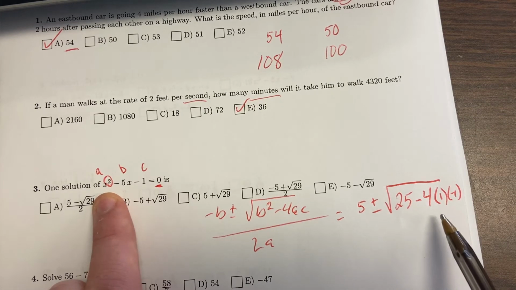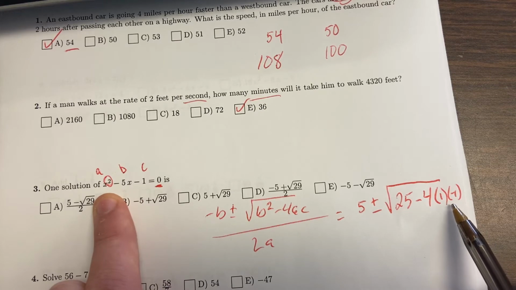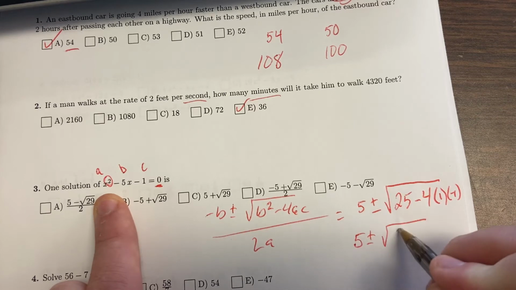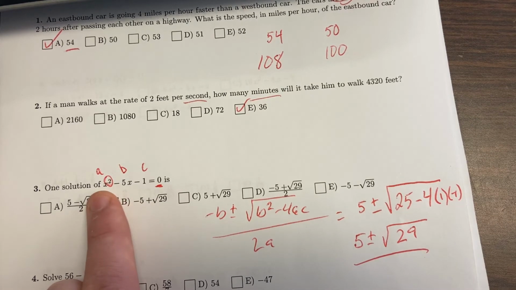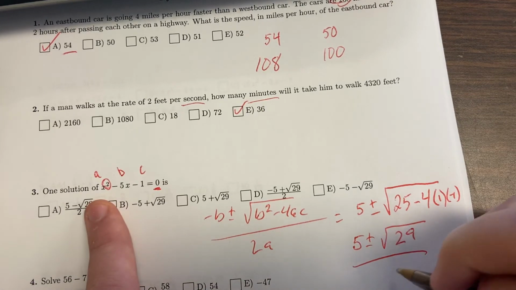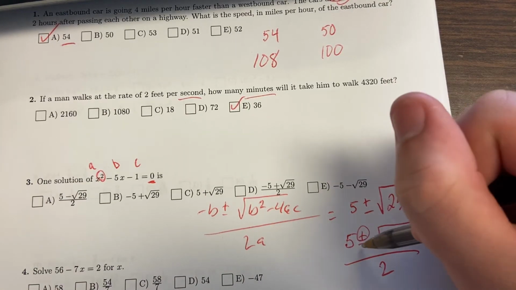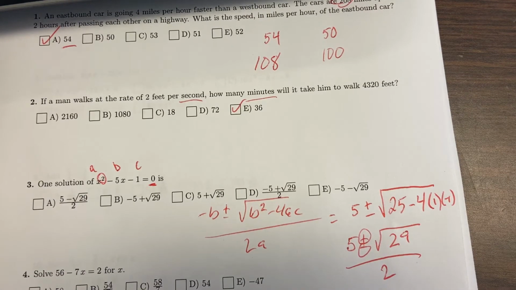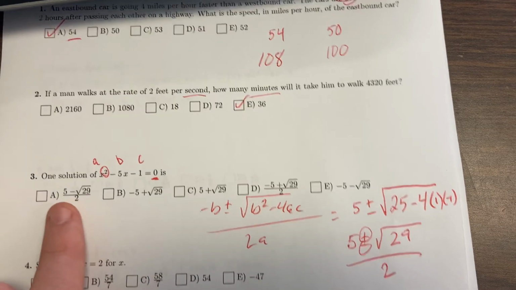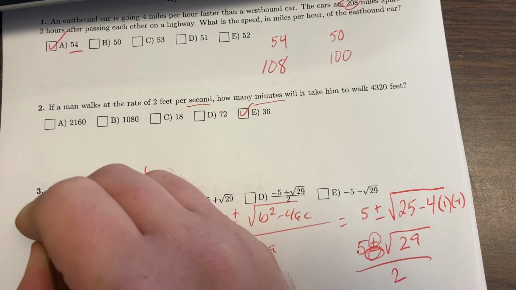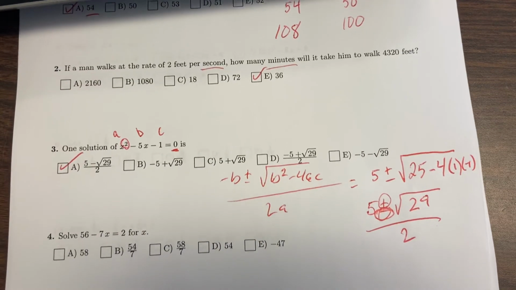I'm going to go ahead and clean this up. So we have a negative 4 times a negative 1, which is positive 4, which means 25 plus 4 is 29. So we have 5 plus or minus the square root of 29, all being divided by 2 times a being 1, so we're dividing by 2. Okay, and it just wants one of the solutions. Remember, the quadratic formula gives the positive case and the negative case, so we actually have 2 solutions wrapped up into one. So let's see if we have one of those answers. Well, this is 5 minus the square root of 29 over 2, so it would have been this case down here. We know that's the correct answer.